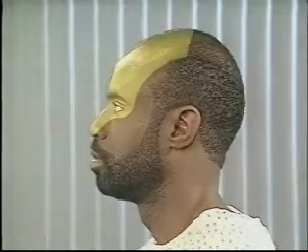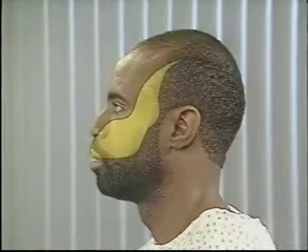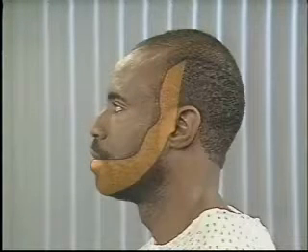Note the strength of muscle contraction. The sensory portion of the trigeminal nerve has 3 divisions: the ophthalmic, maxillary, and mandibular divisions. All 3 areas should be tested symmetrically by assessing the patient's sensation of pain, light touch, and perhaps temperature.